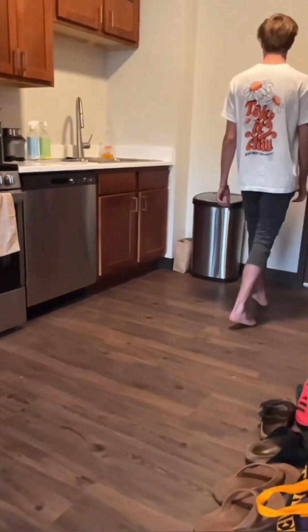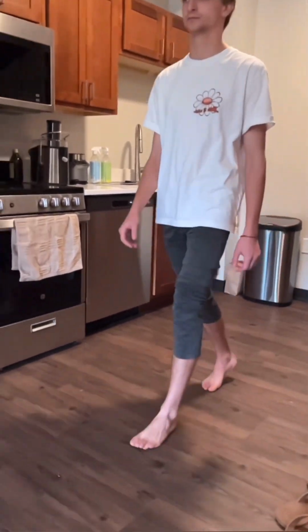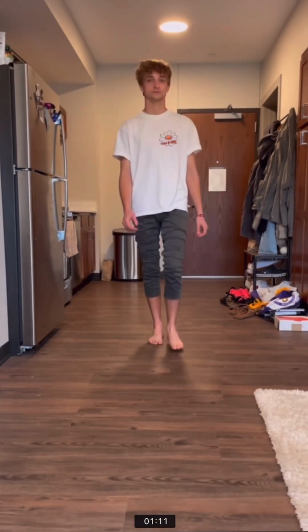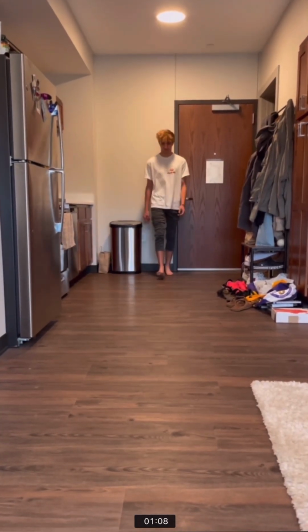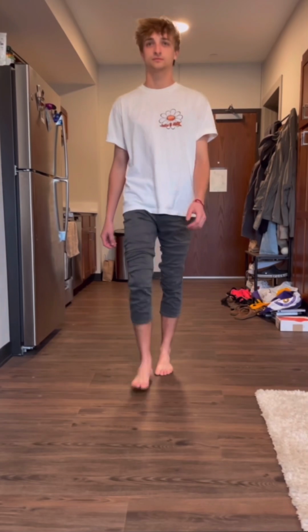You can see it a little bit here in this lateral view. But when I move us back here to the anterior posterior view, especially from the starting point right here, you can see how he brings that left leg around in front of his right foot.